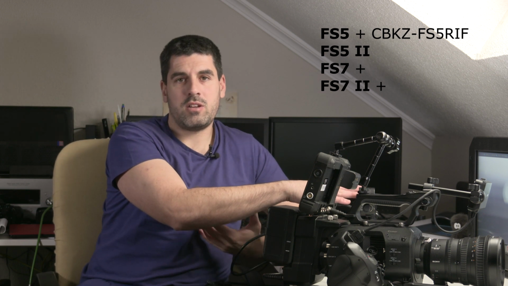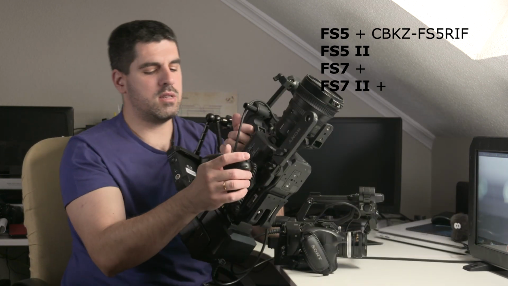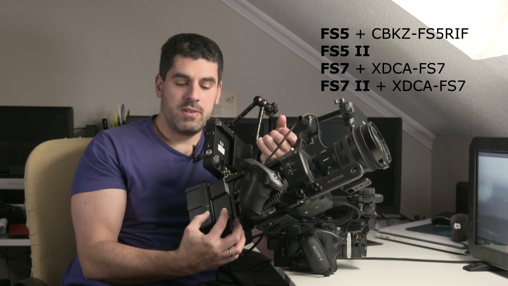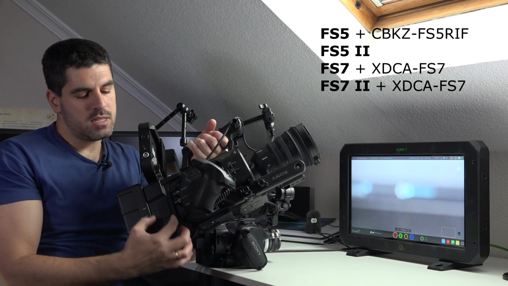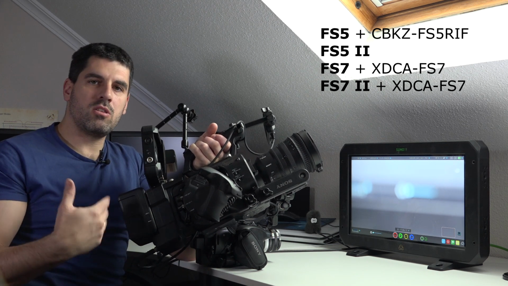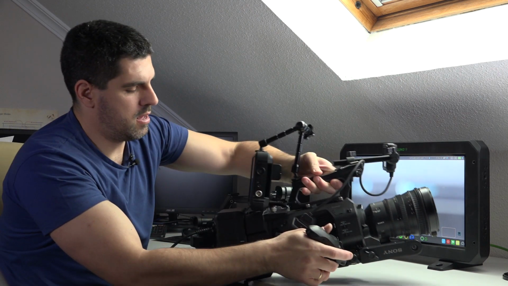In the FS7, it's a bit different, because in FS5, as I've told you, it's a matter of software, of license, but in this case, it depends on the hardware that you install. So this is a basic configuration that you may find out there, which includes the XDCA FS7. The XDCA FS7 is a device that you can install in the rear side of the camera, and this device allows you to convert the camera into a much more, how to say, studio camera than the typical shoulder or semi-shoulder camera that the FS7 is.